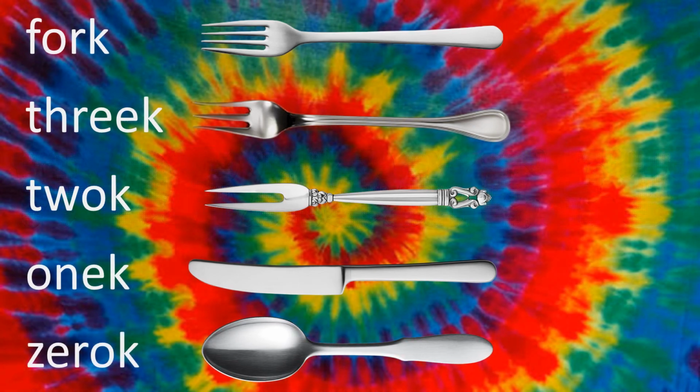The fork has 4 sharp points. The threek has 3 sharp points. The took has 2 sharp points. Although some people will contest that should be pronounced twalk instead of took. Go figure. The wunk, of course, just has the 1 sharp blade. And the zerook, that is the safest implement because there are no sharp points on that one.